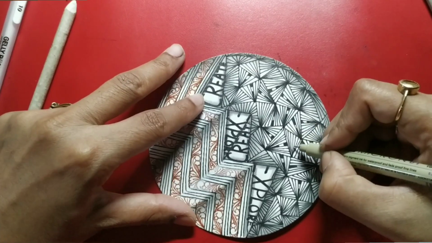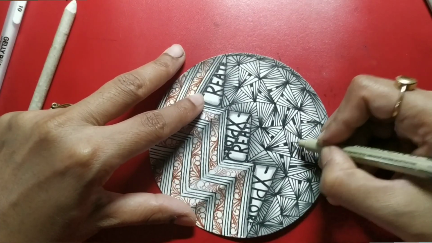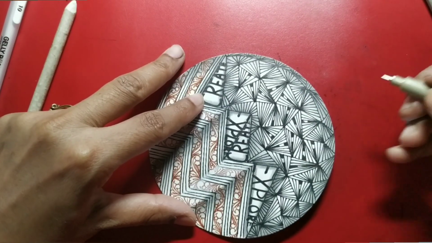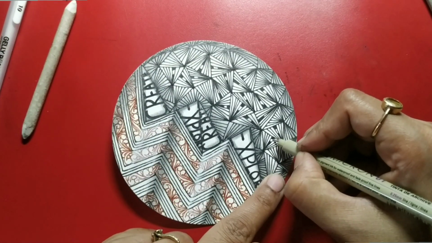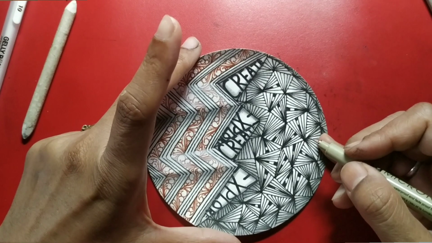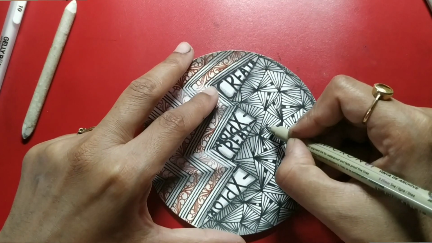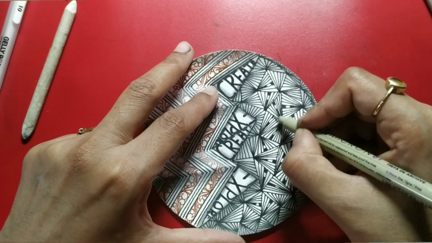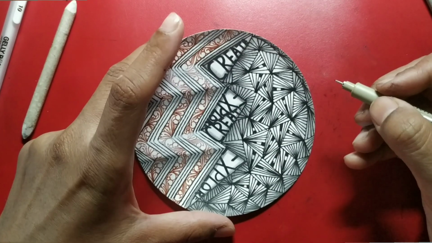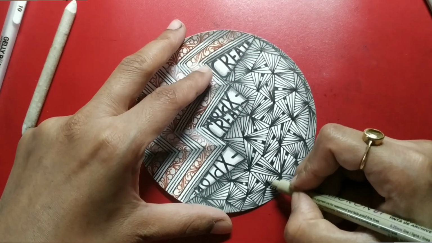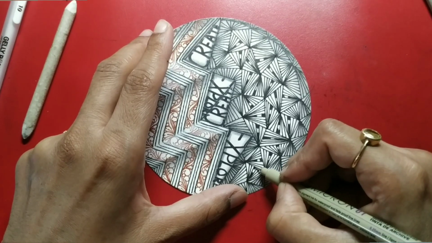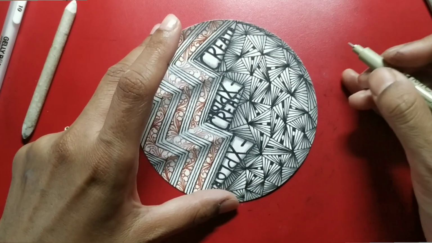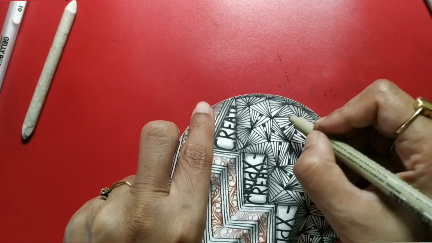So I think we have done that for a few. Now I think we can highlight the center of the munchin also once we have inked some of our munchins. Now we can go ahead and highlight.